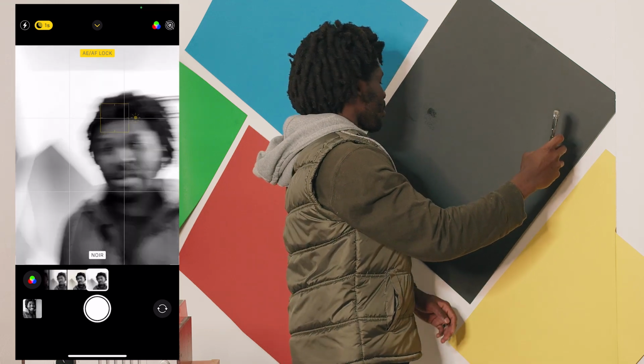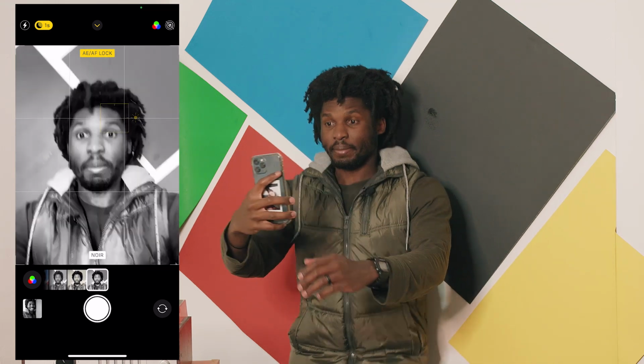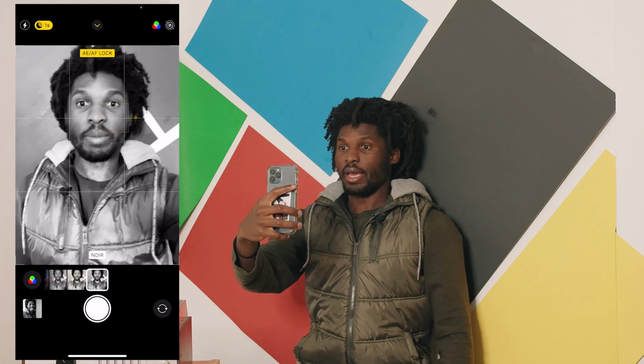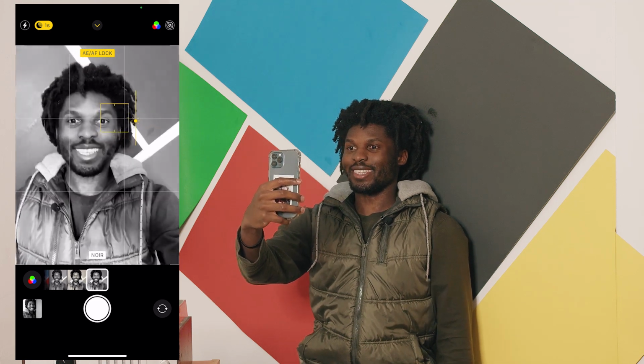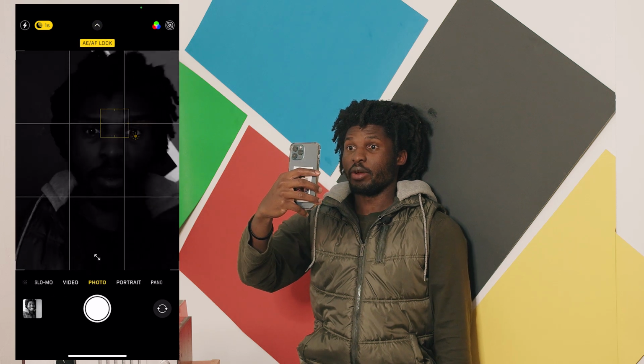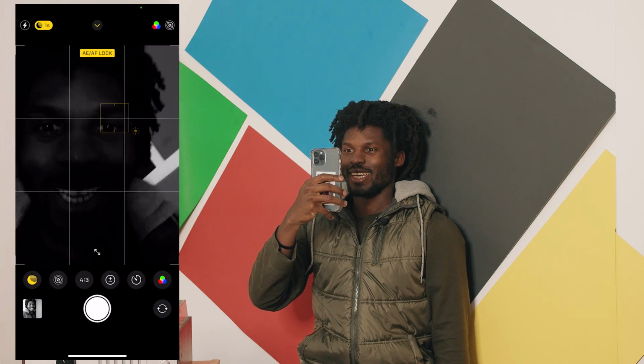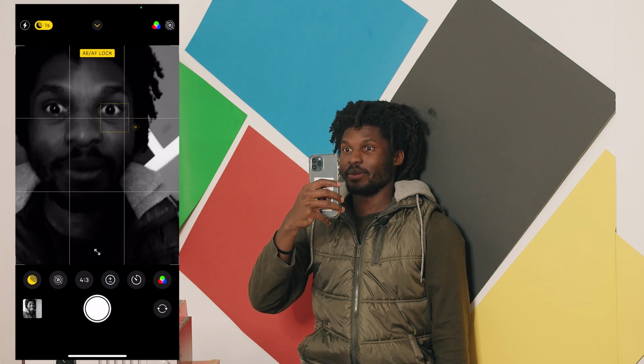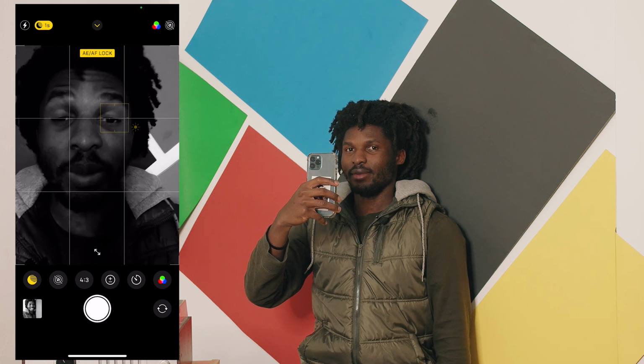I want to take one more photo. I'm going to sit. My light source is right here. And I'm going to just look directly at the lens. I'm going to bring my brightness down a little bit and bring it really close to me. I'm going to look directly at the camera. And I'm going to take the photo.